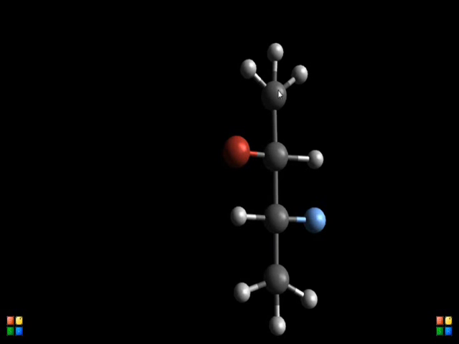So let's label these carbons 1, 2, 3, 4. If you look at carbon 2, the bromine has the highest priority, and secondly it's going to be this group because this carbon is attached to fluorine. So this is priority number 2, this is priority number 3, and this is priority number 4.